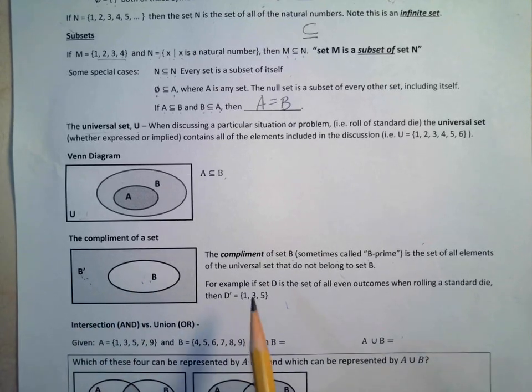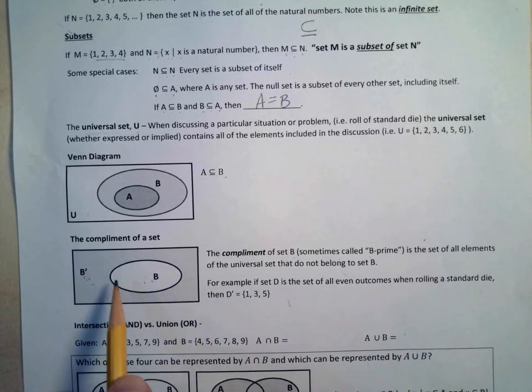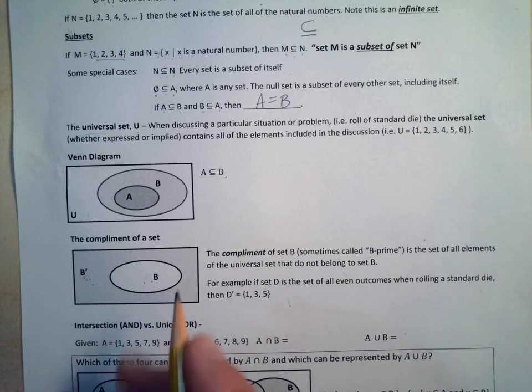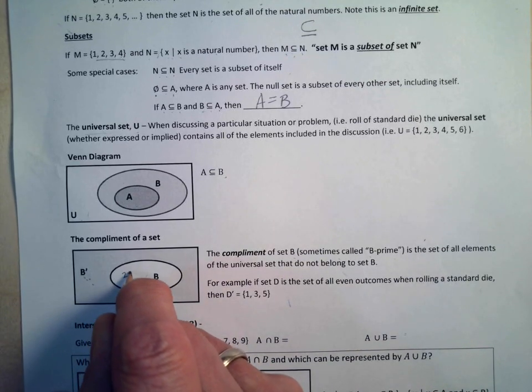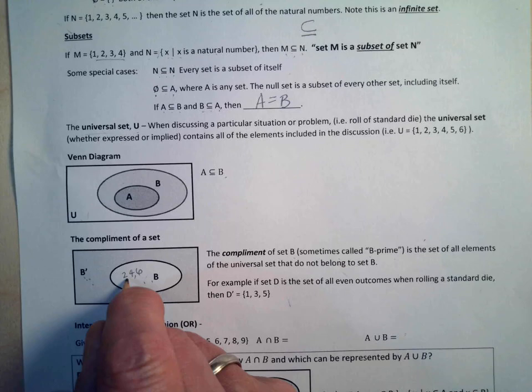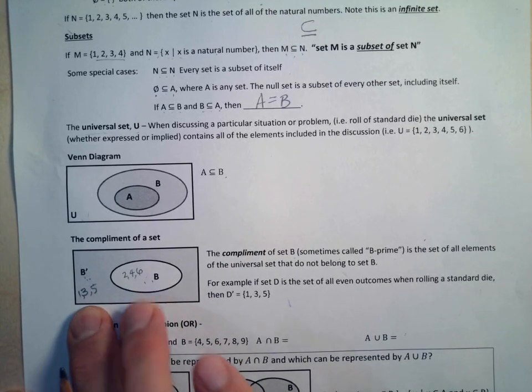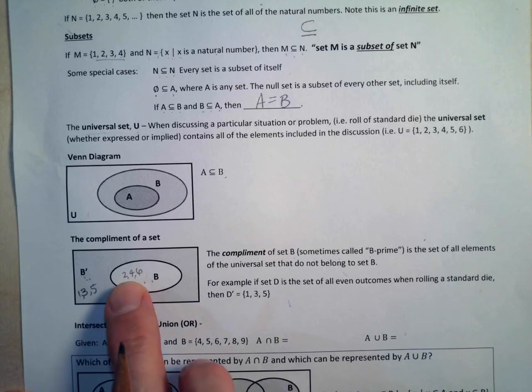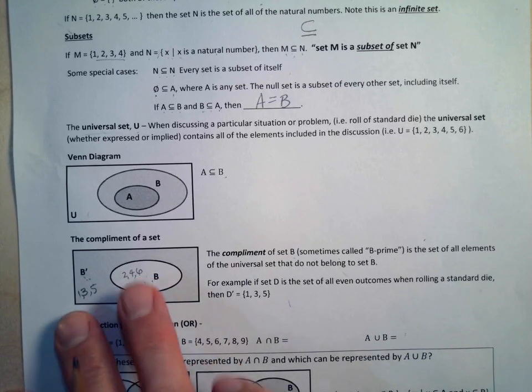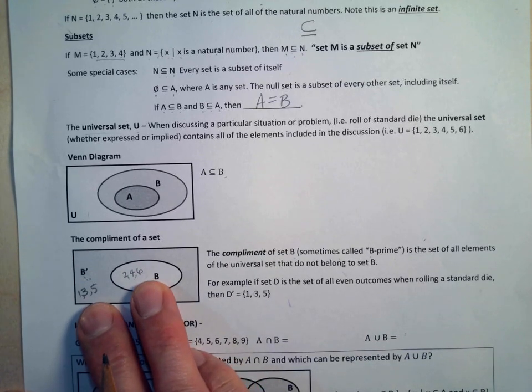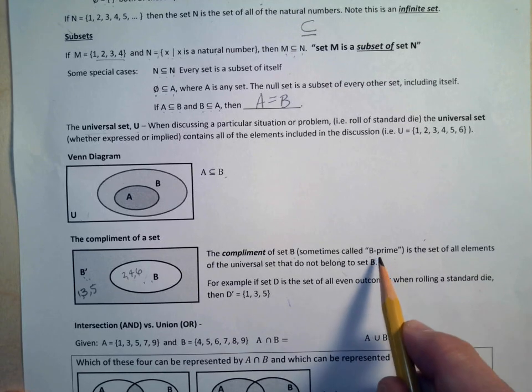So if we said rolls of a dice that are even, so that would be 2, 4, and 6, and then the complement of the even would be the non-evens, or 1, 3, and 5, if we're talking about dice. So 1, 3, and 5 would be the complement of 2, 4, and 6. Those are complement sets.